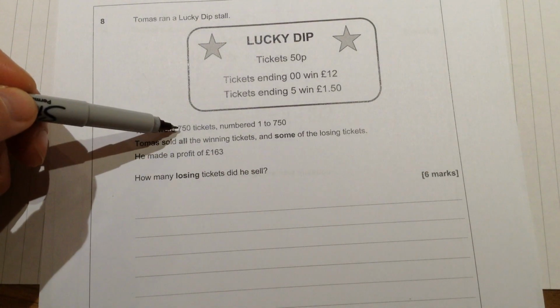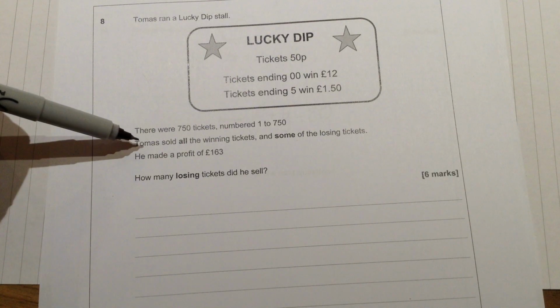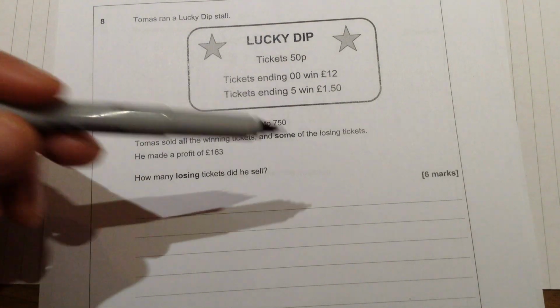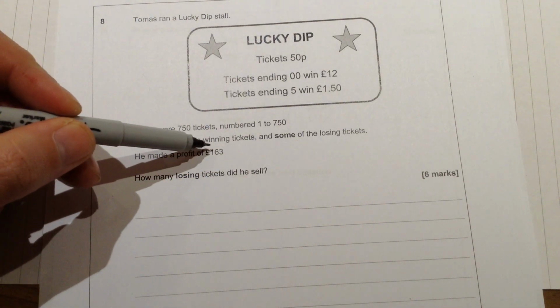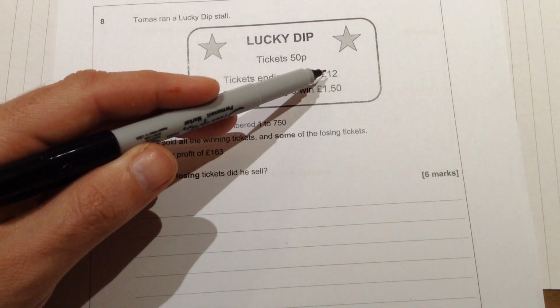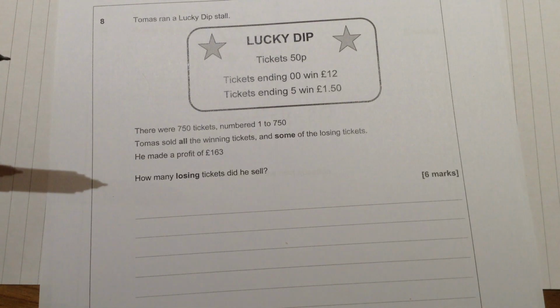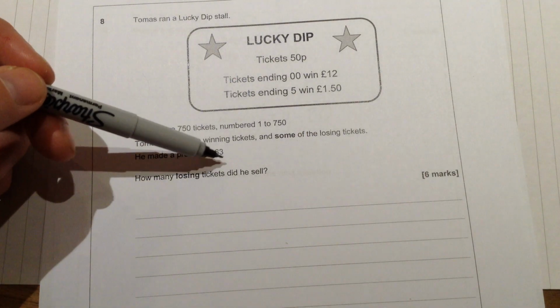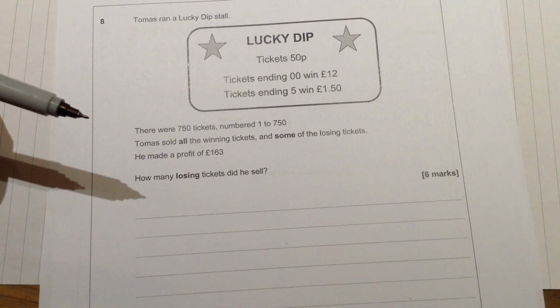So there's 750 tickets altogether from 1 to 750. Thomas has sold all of the winning tickets and some of the losing ones. It's also told us that he's made a profit. Now that therefore means after taking off the number of tickets and taking off the amount of money that is spent giving out the prizes, he still has £163 left from all the other sales of losing tickets.